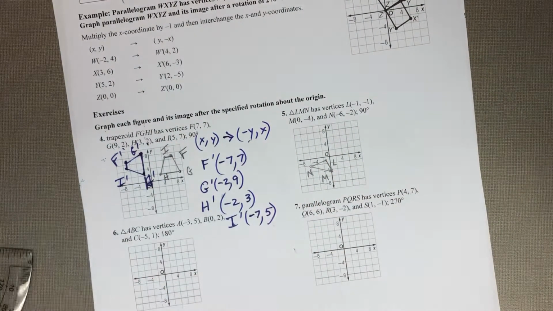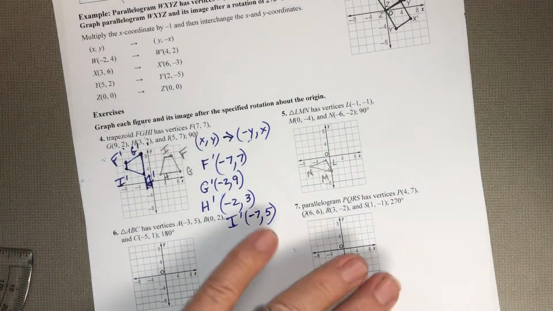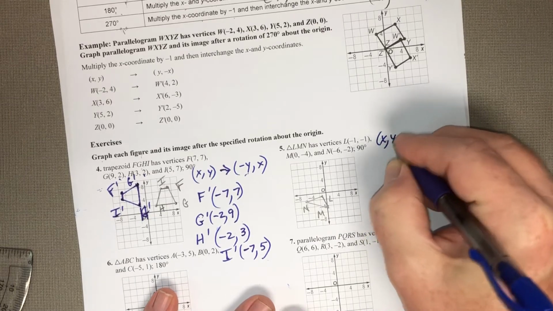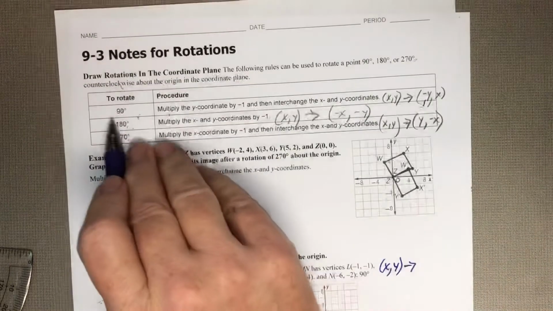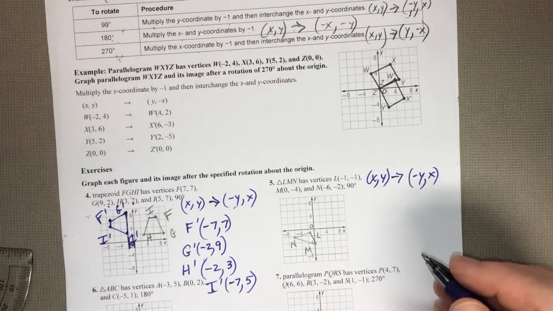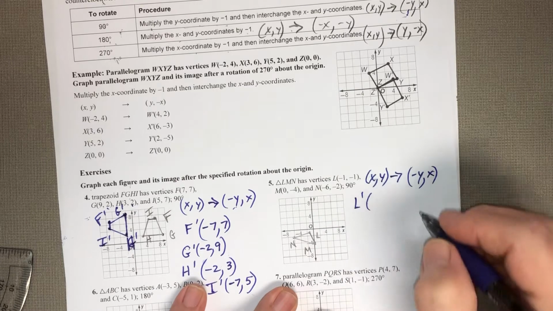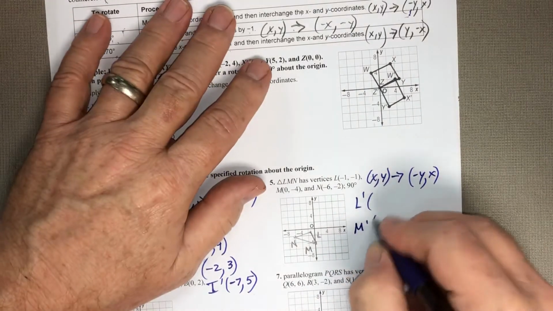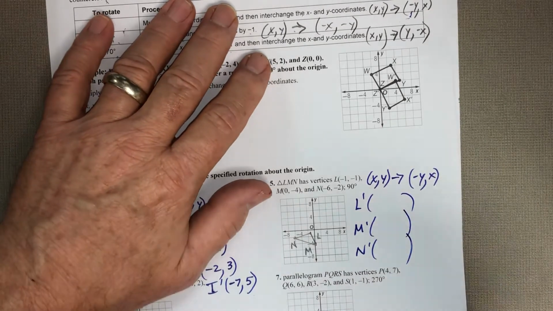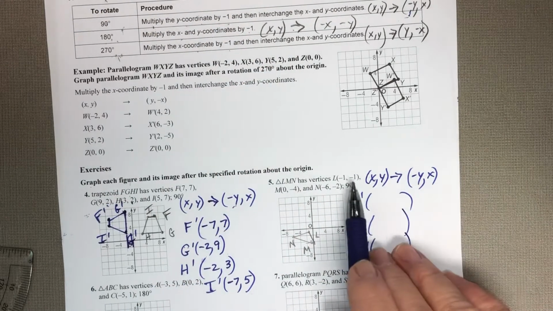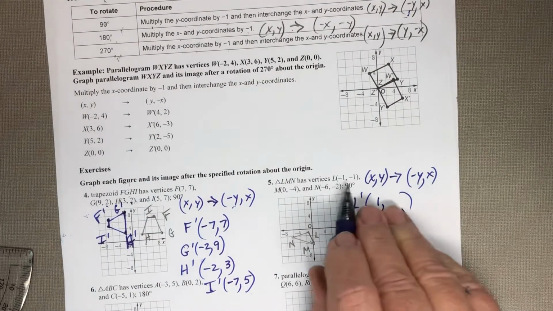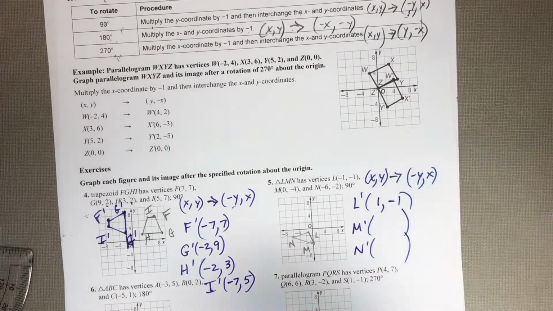Okay, there's that triangle. And now I'm going to use the rule for the 90-degree rotation, which says that XY changes, once again, for 90 degrees. The rule is negative Y, X. And then I'm going to locate the coordinates for L prime, M prime, and N prime. First we'll do L. We take the opposite of this y coordinate, which would be positive 1, and that becomes the x coordinate. This x coordinate, negative 1, becomes the y coordinate.